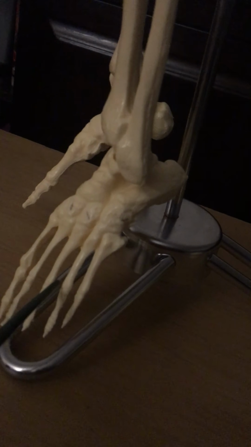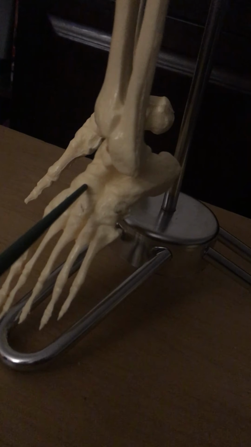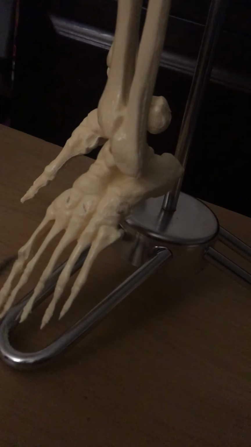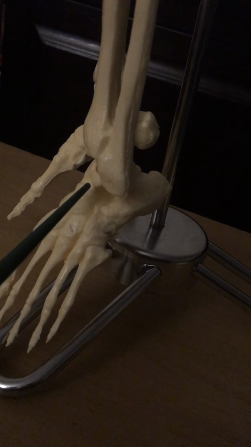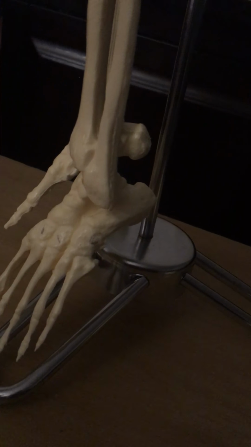The metatarsals are here. Navicular is this. Phalanges are the toes, and the talus is just up top of that. Those are the structures of the axial and appendicular skeleton.